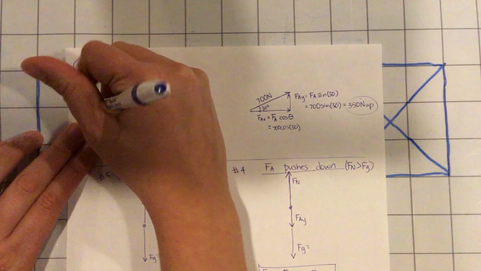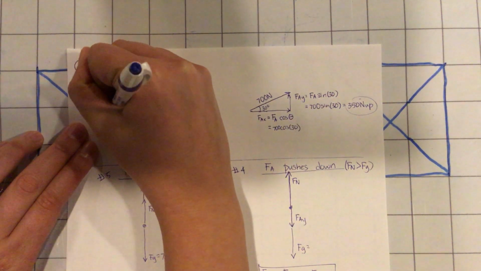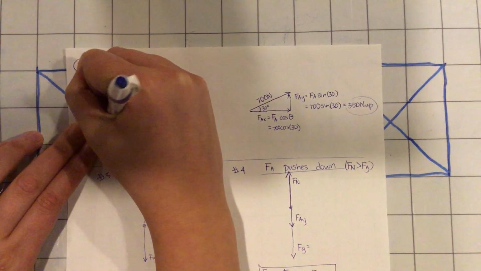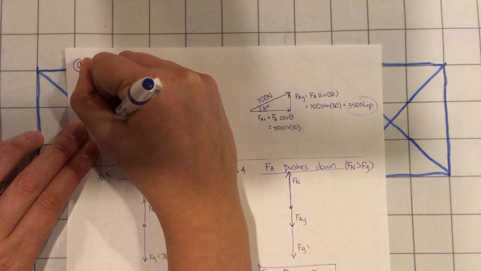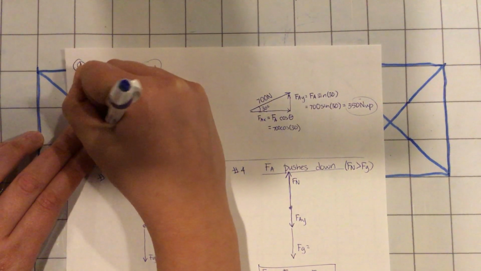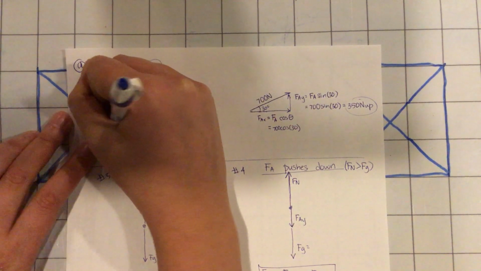Friction force is going to be mu times the normal force. Mu is going to be 0.4. Normal force is that 434. And that's where I get the friction force of 173.6 newtons left.